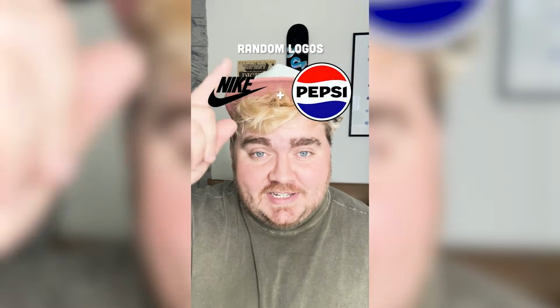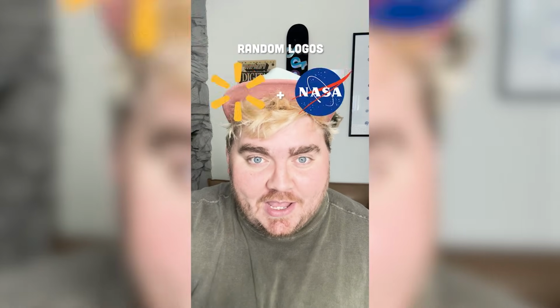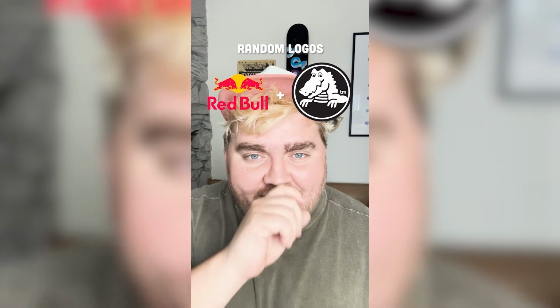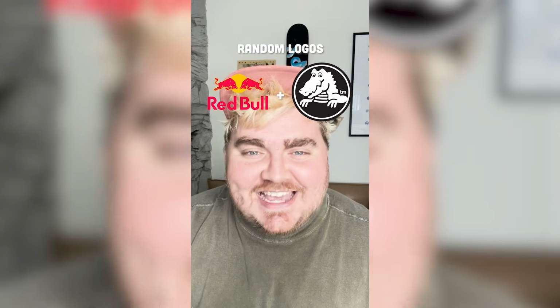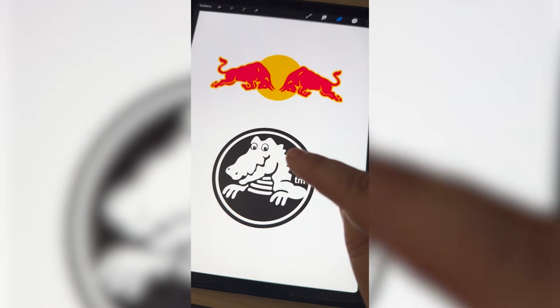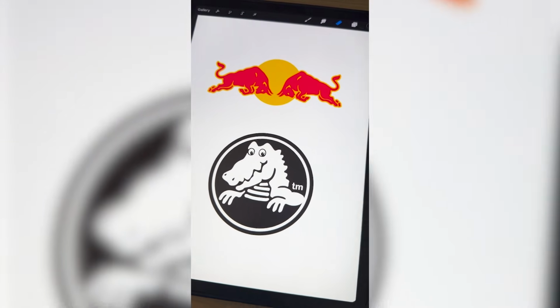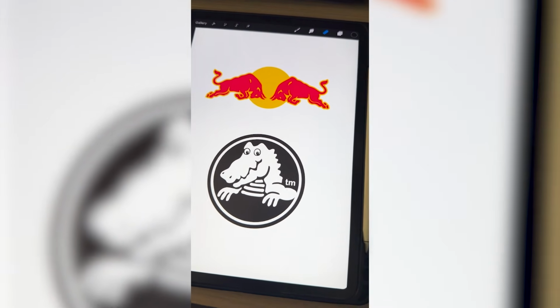Whichever two logos this filter lands on, we're gonna mash them together. Okay, up first we have Red Bull plus Crocs. Okay, I think we know what we have to do. Well, I'm just gonna take the Crocs head and kind of put it up here where these bulls are, and then draw out a crocodile body instead of the bull.